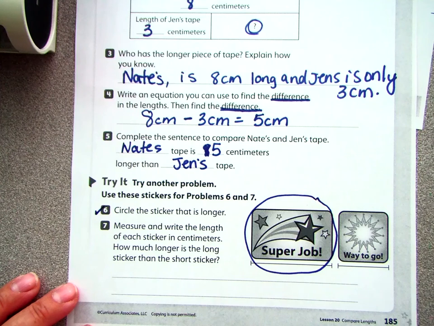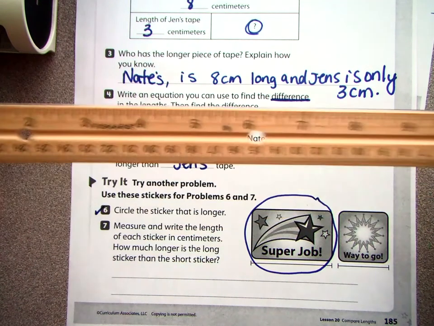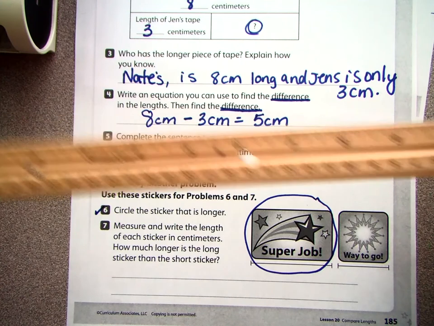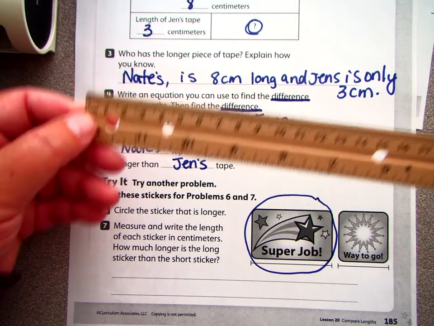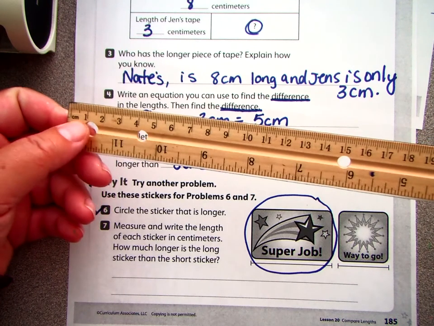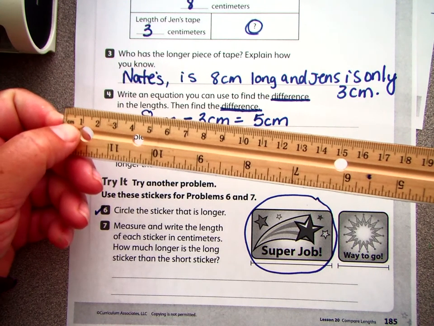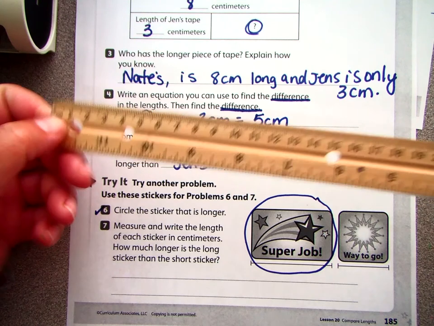Number 7, measure and write the length of each sticker in centimeters. How much longer is the sticker? How much longer is, Miss Horn is tongue-tied. How much longer is the long sticker than the short sticker? All right. So you need to get your ruler back out. Either one you have like this at home or the one that was in your packet from the other week. You first need to make sure that you're using the right side of the ruler. It's asking you to measure in centimeters, so look for that cm on the side that you're using to measure. Okay?